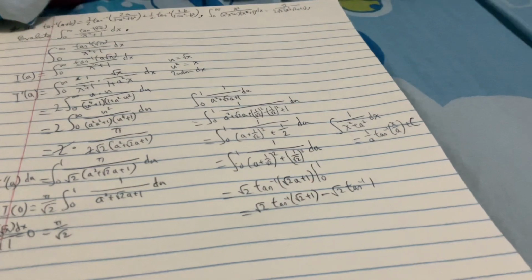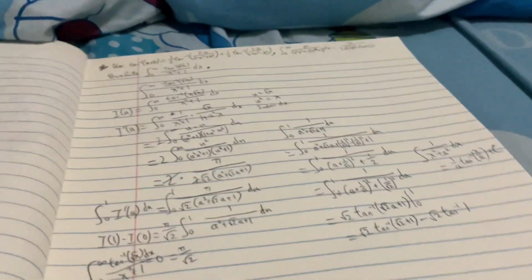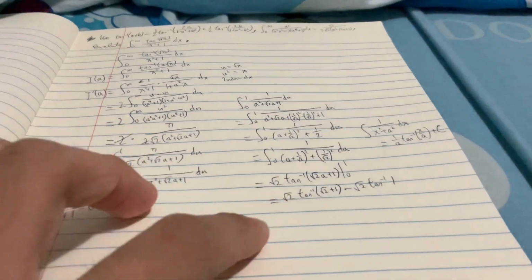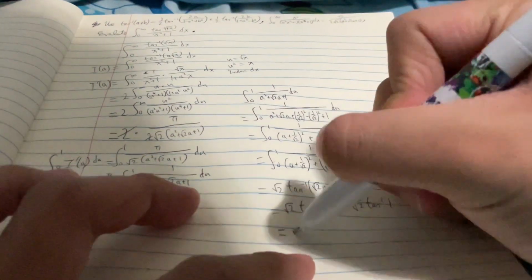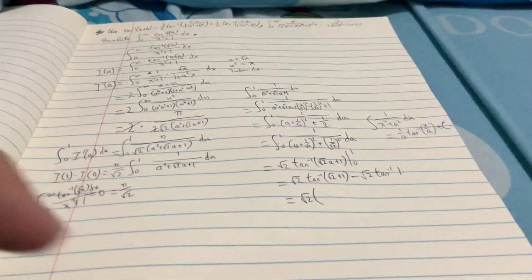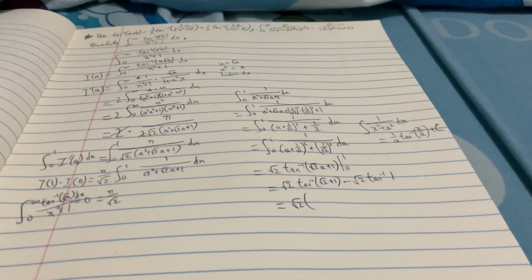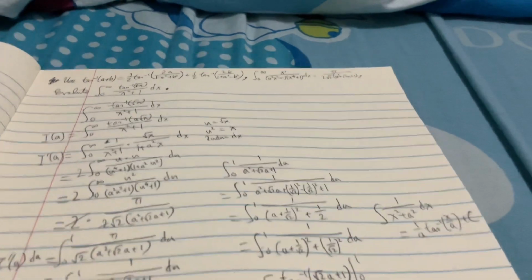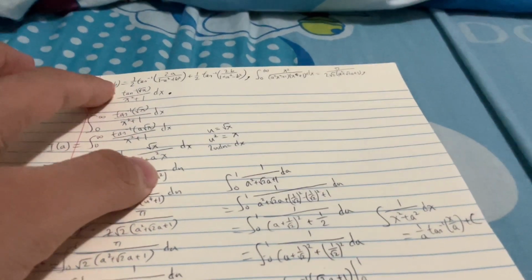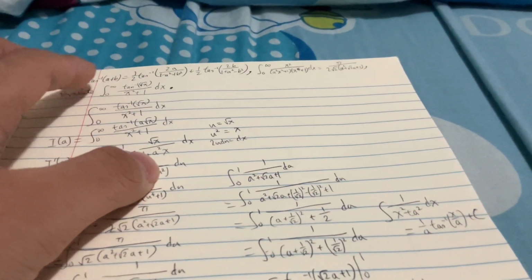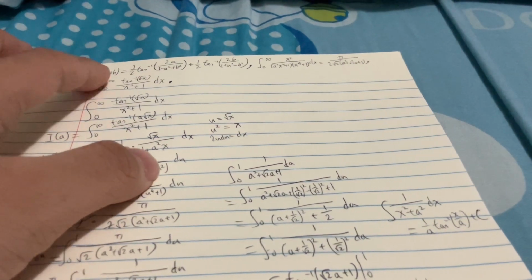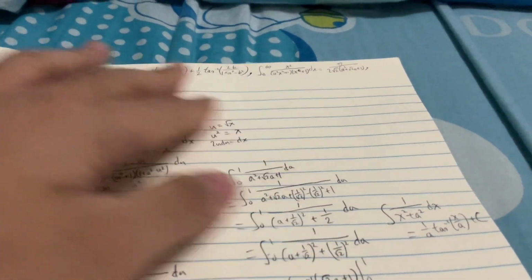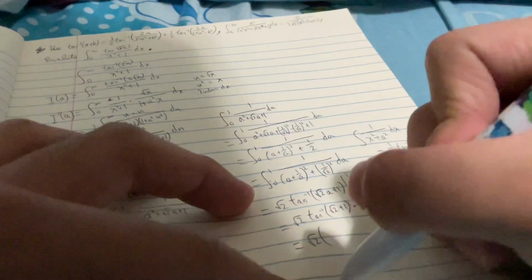So what will we get here? We are going to factor out the square root of 2 here. And then what is inverse tangent of square root of 2 plus 1? This is kind of hard, right? No problem. We are going to use the formula given. Arctan, which is the same as inverse tangent: inverse tangent of a plus b is equal to this. So we are going to use this.